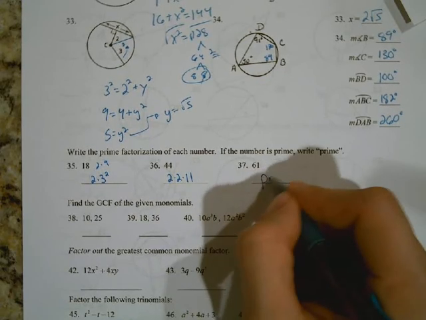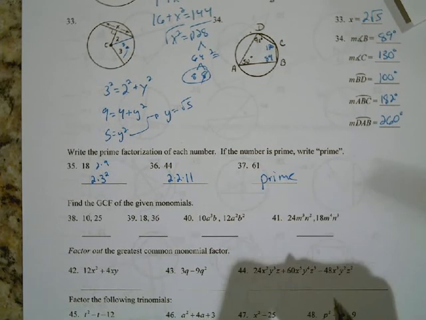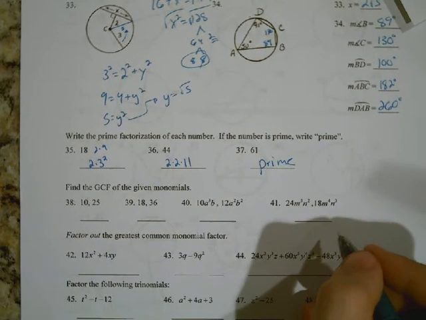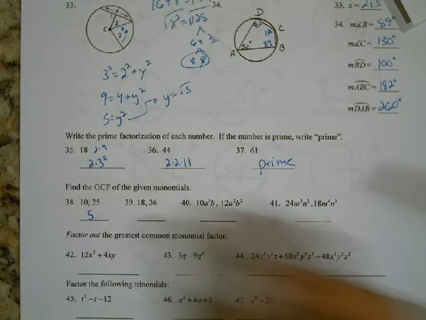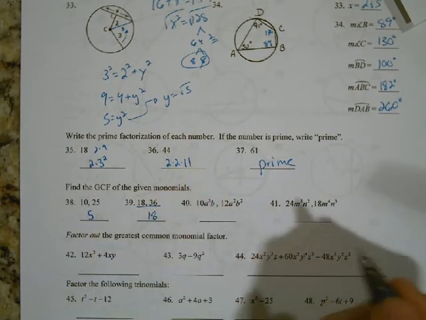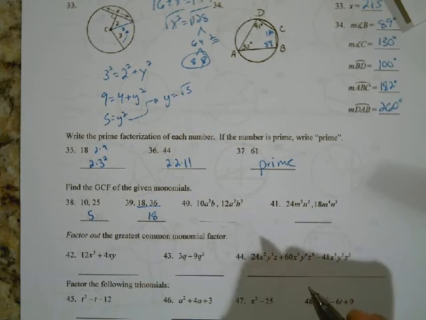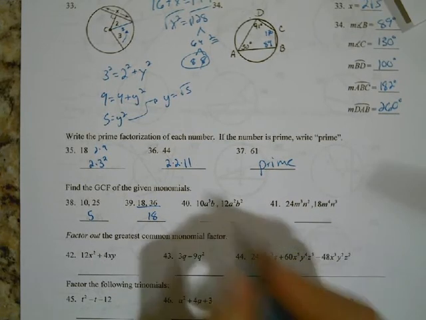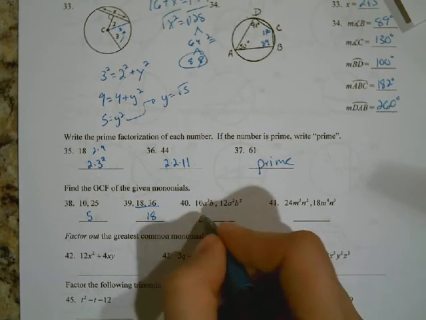61 is going to be prime. No numbers go into 61. GCF, greatest common factor. 5 is the biggest number that goes into those two. This one is a little tricky. 18 goes into 36. So you can grab that whole number as a common factor. Here, 2 goes into 10 and 12.